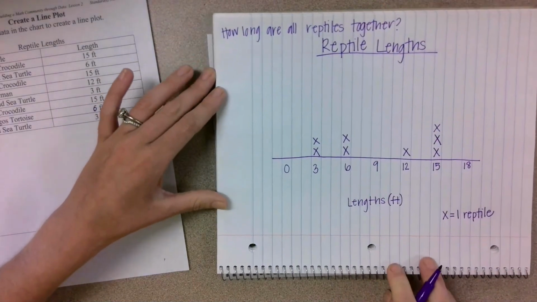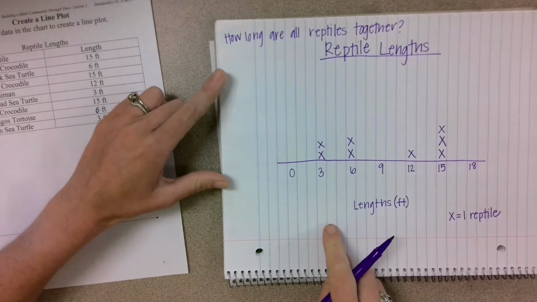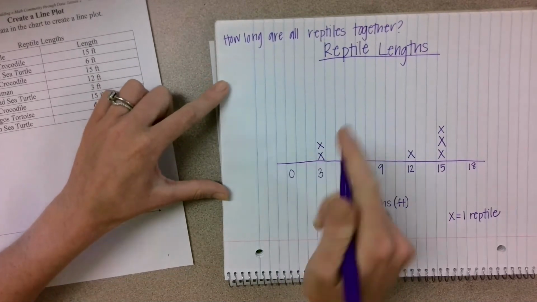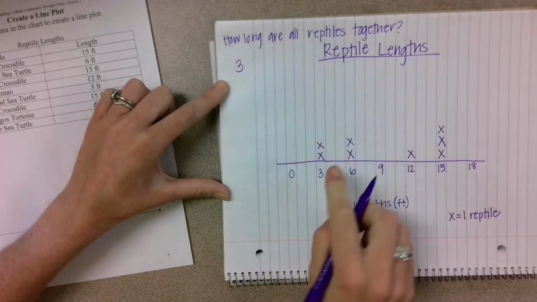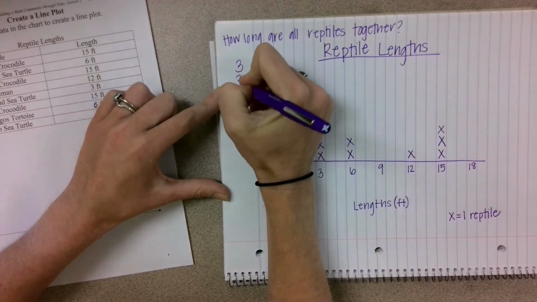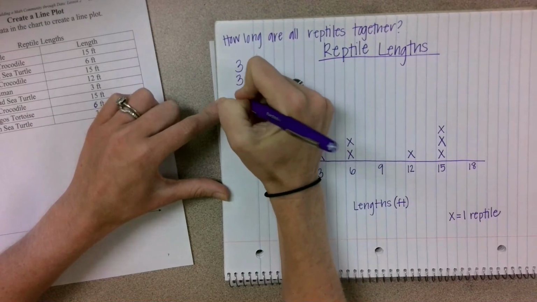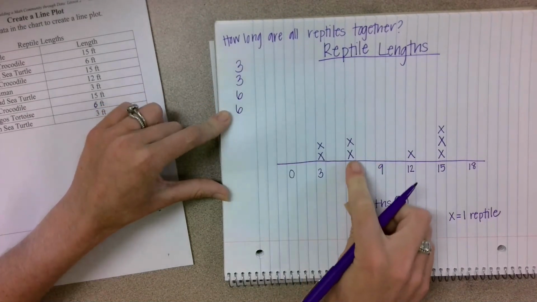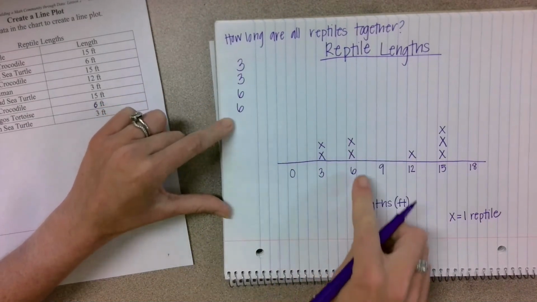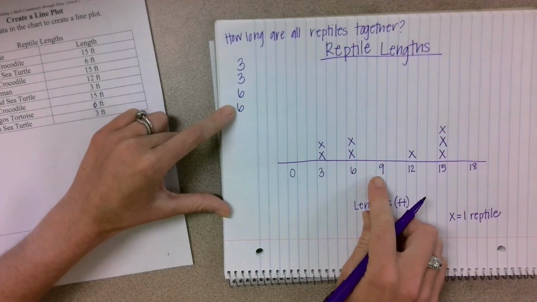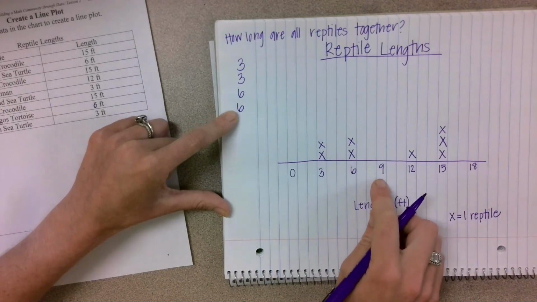Okay, so what I would do is I would have to add them up. I would do 3 plus 3. I would do 6 plus 6. I put 2 6s because there are 2 x's. I don't have an x above my 9, so I'm not going to put a number.